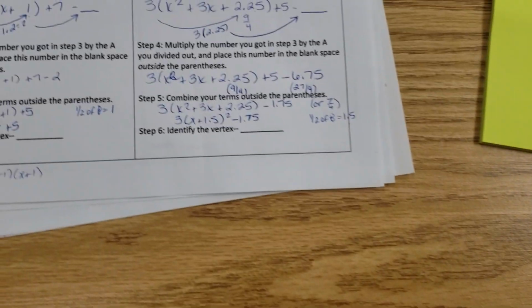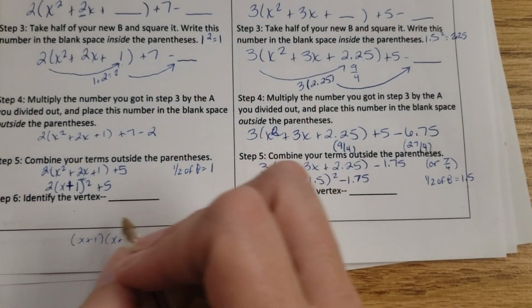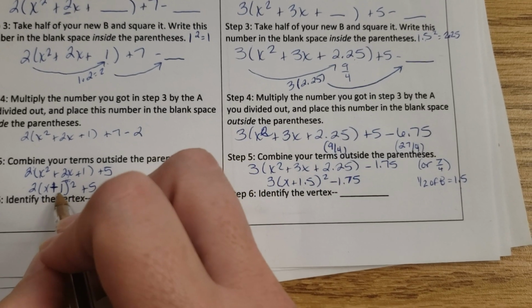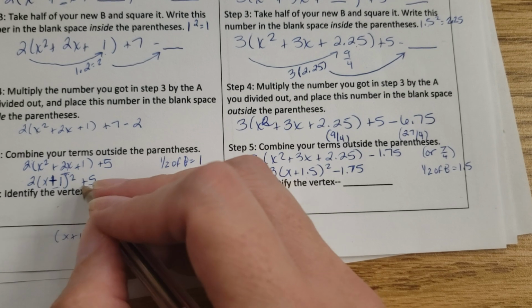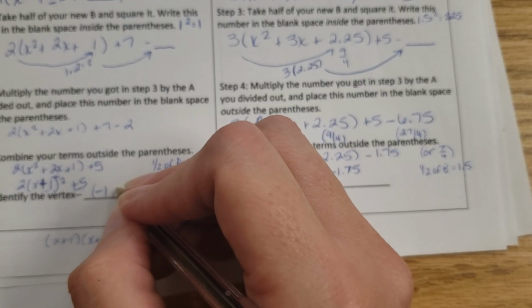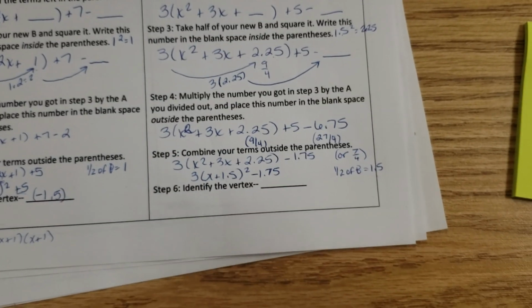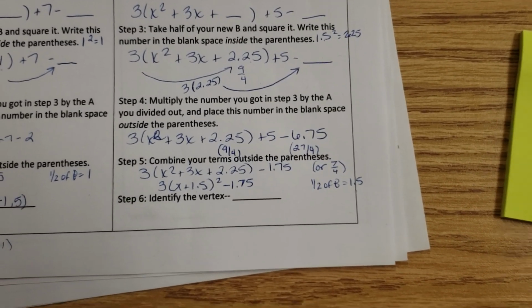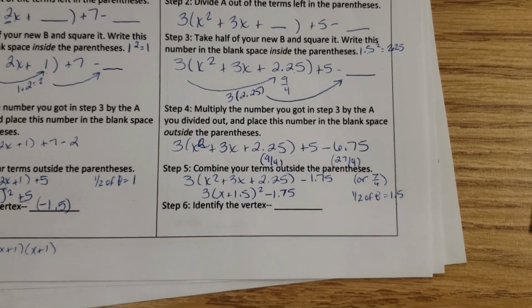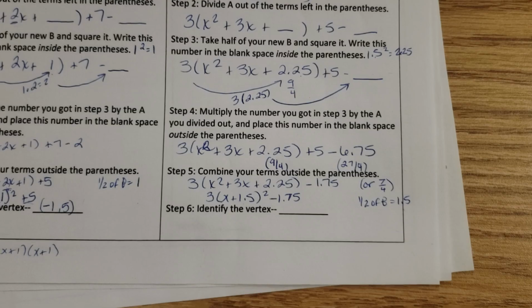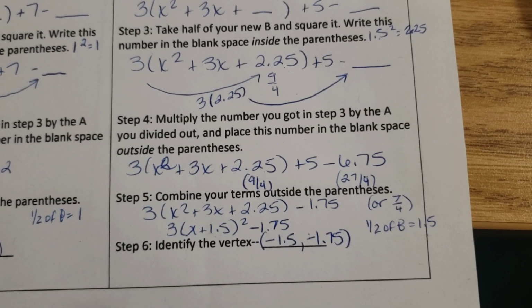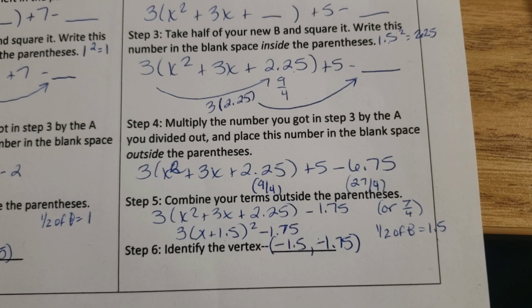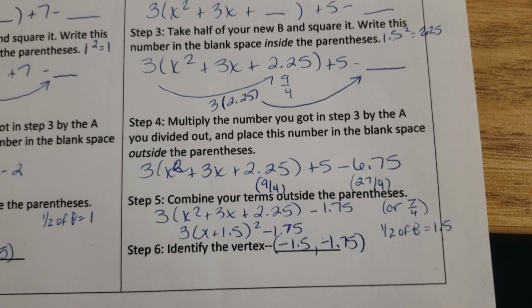So from there, we can get our vertex. So the vertex here, remember, is the opposite of this number, so -1.5, and then this is our y coordinate, so -1.75. So pause for a second, write down your vertex, and then come back and check. All right, so you should have gotten -1.5 and -1.75 as the coordinates for your vertex.